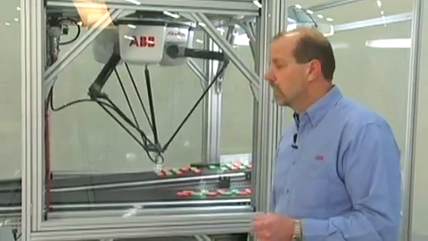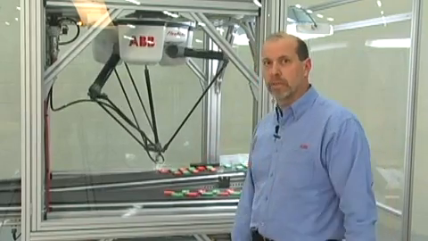And so now you've seen just how easy it is to set up a complicated pick-and-place application such as this using our PickMaster 3 software.